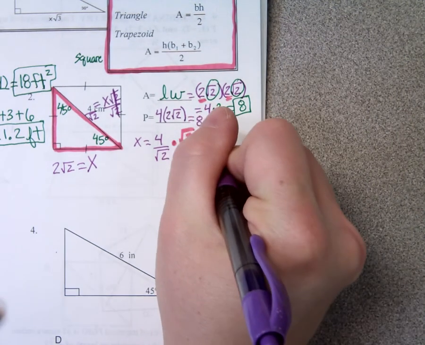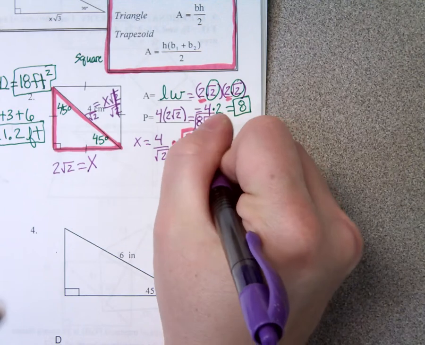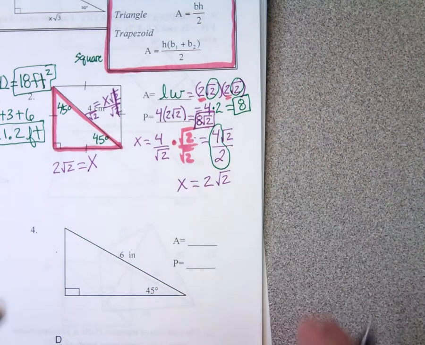I know that this is messy, but that's what you would get, is 8 square root of 2.